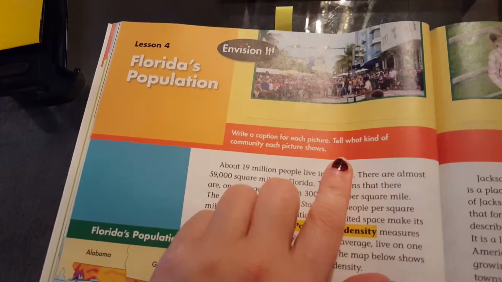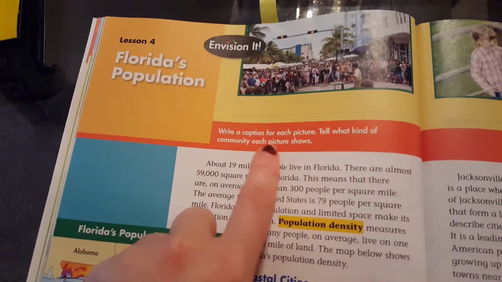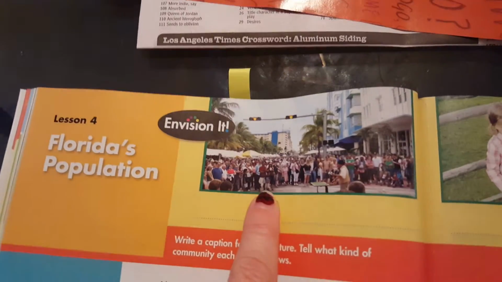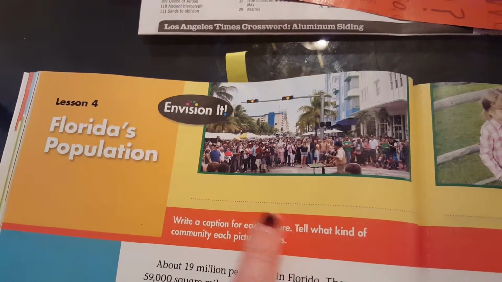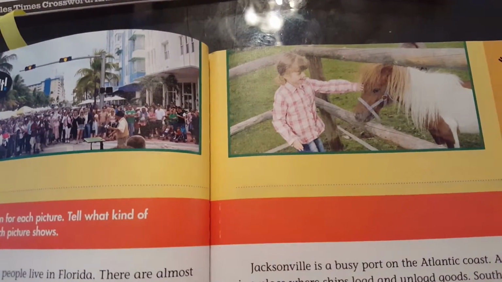Okay, page 22. Lesson 4, Florida's population. Write a caption for each picture. Tell what kind of community each picture shows. So in this picture in your book, you write a caption of what is going on here with both of these photos. Pause now and go ahead and do that.